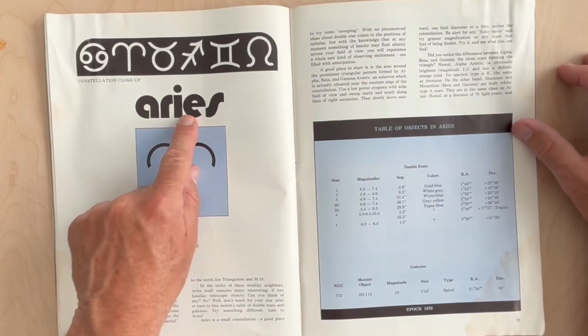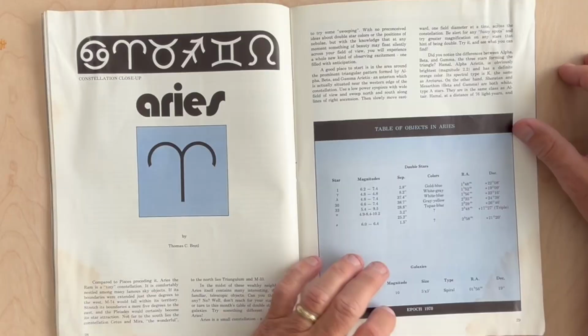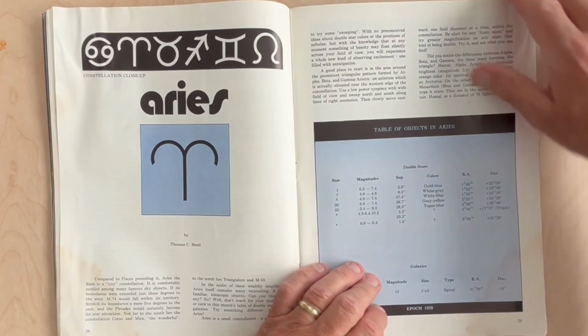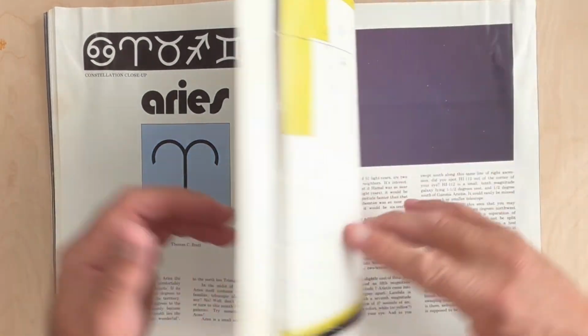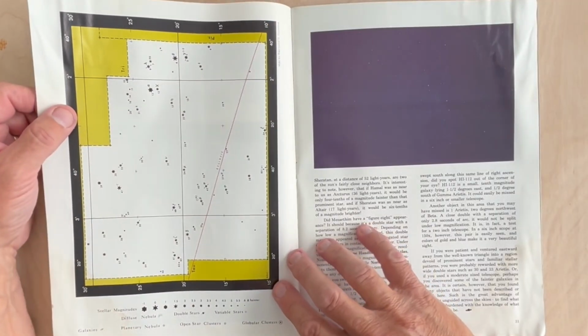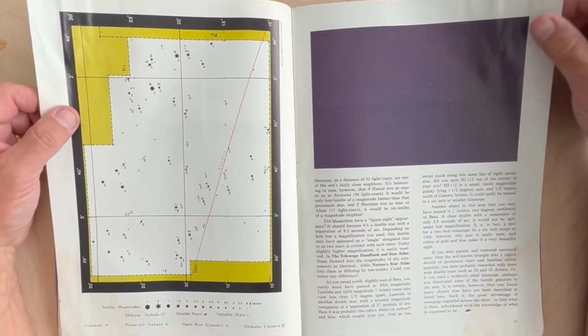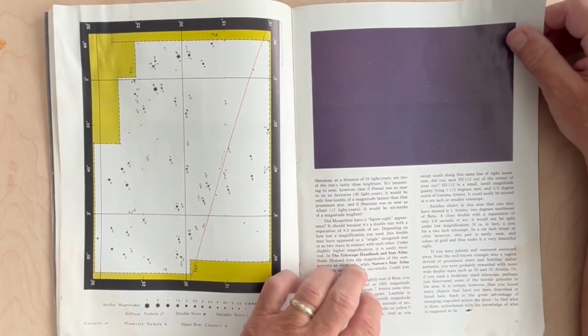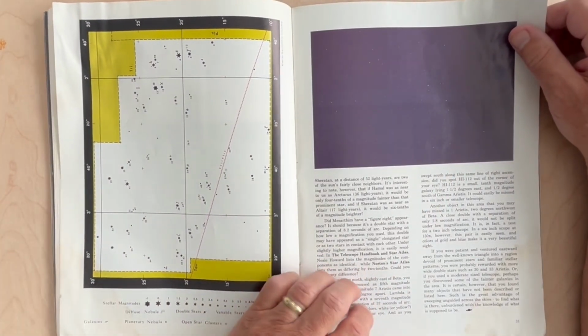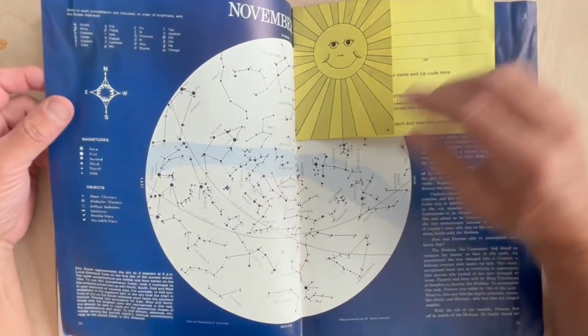Aries, this goes over the constellation Aries. It's one of the more humdrum constellations. There's not a lot in there. Deep sky objects, as you can see with the small telescope, it's not very prominent. You can see it's worth looking at, but it's not the most exciting constellation.